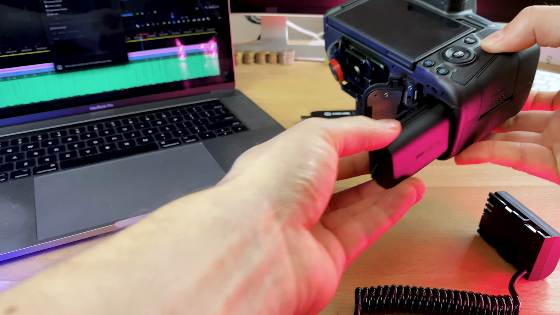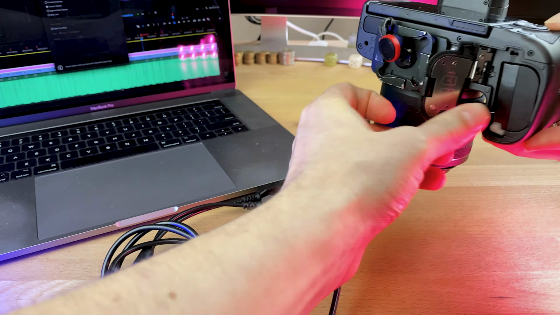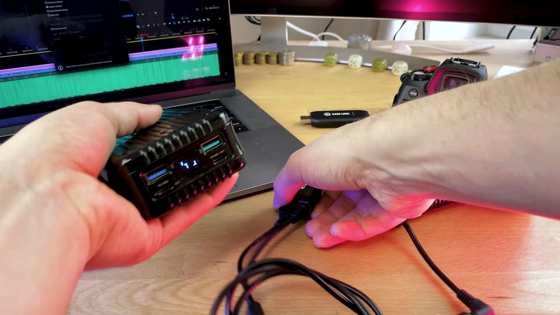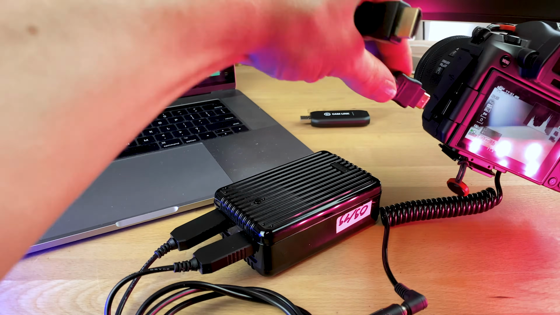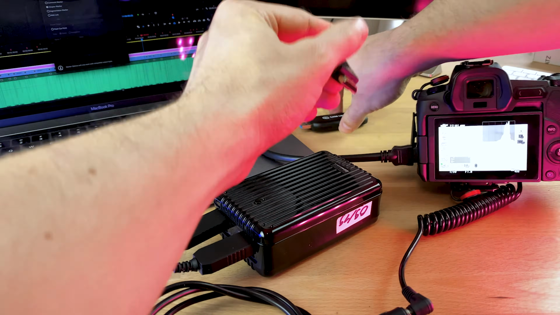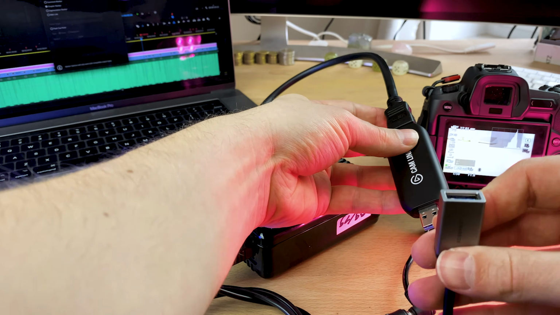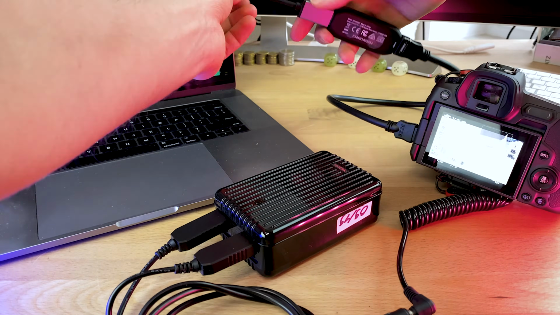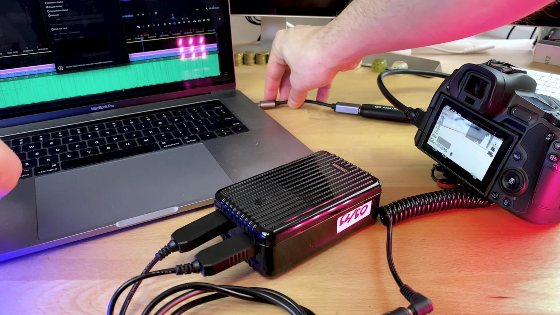So now we have the gear that we need, we have the camera set up, we have the power supply ready. Now it's about connecting everything together. So first things first, we put the dummy battery into the camera, we plug it all into the wall outlet, then we plug in the HDMI cord into the camera, then we plug that into the Elgato game capture card, then we plug the game capture card into the computer straight away.